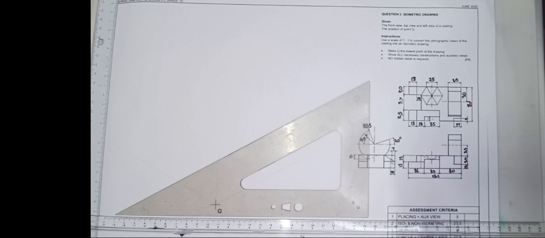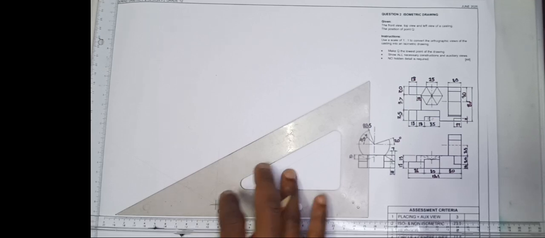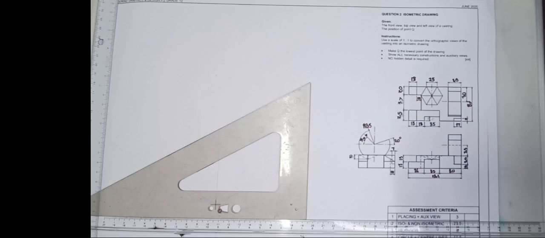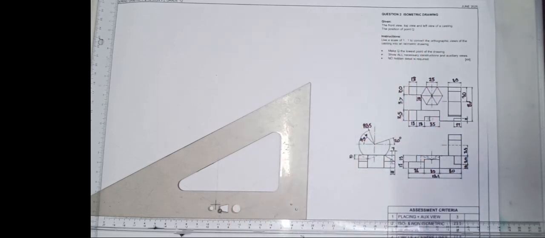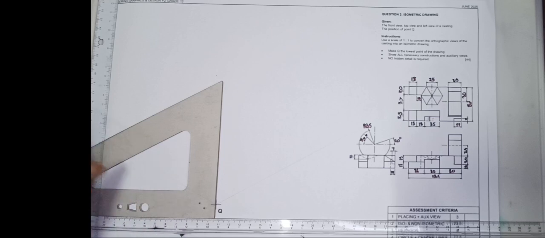All right, so firstly I would like to apologize for the quality of the video because I struggled to get this question paper. As you can see, some of the words are not clear enough to see, but I'm glad that I managed to get this question paper so that I can show you guys how you would have approached such a question in an examination.